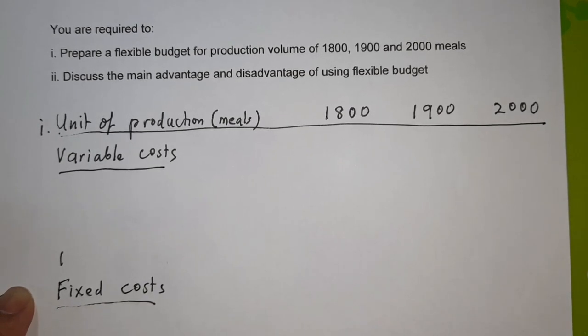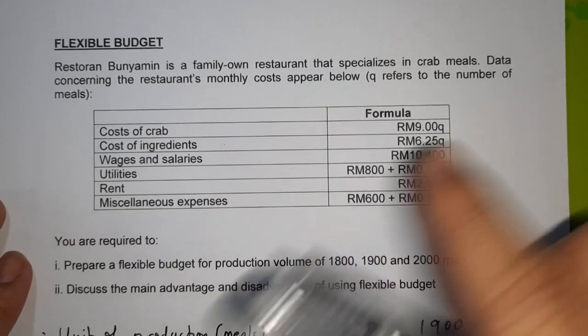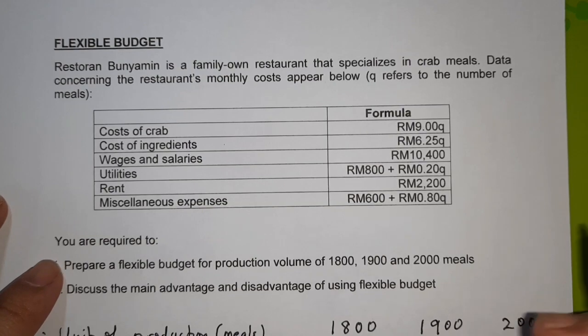Okay, now after that, there are many costs here. You have to identify which one is a fixed cost, which one is a variable cost.